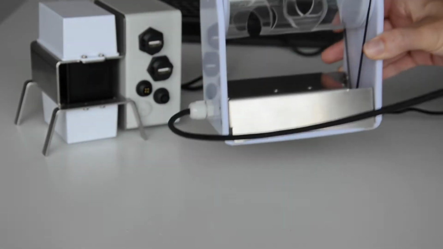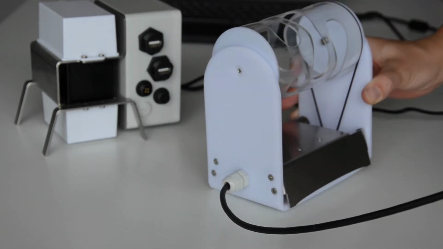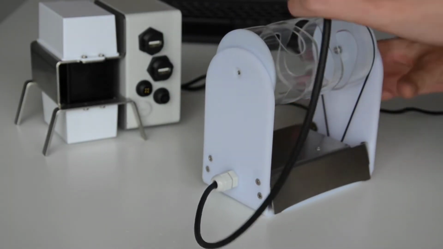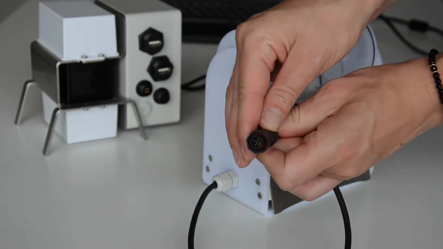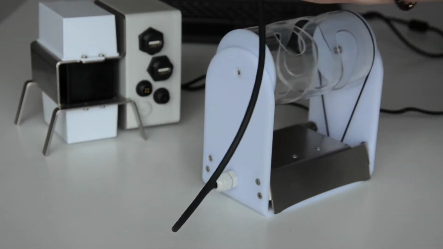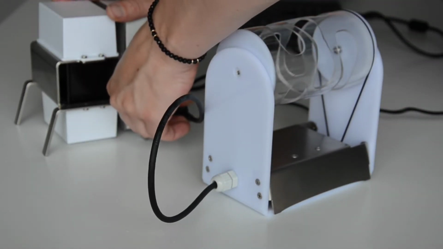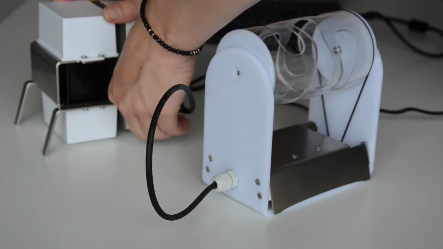The peripherals are needed for the sample preparation of your soil samples. The first one is the shaker and the second one is the scale. There's only one way to connect the cables due to the different connectors.